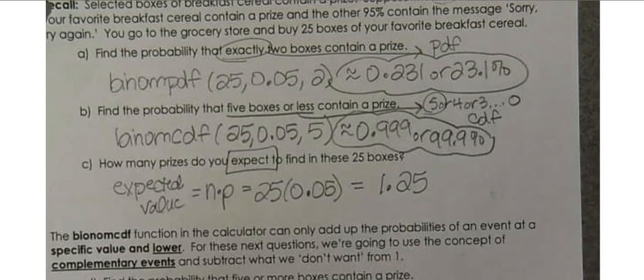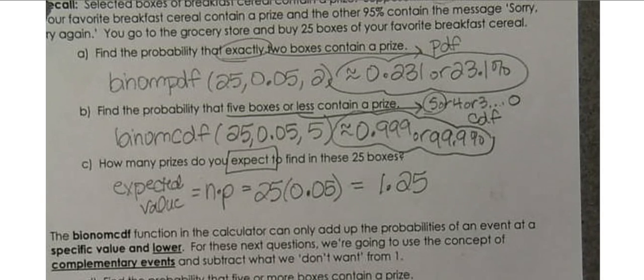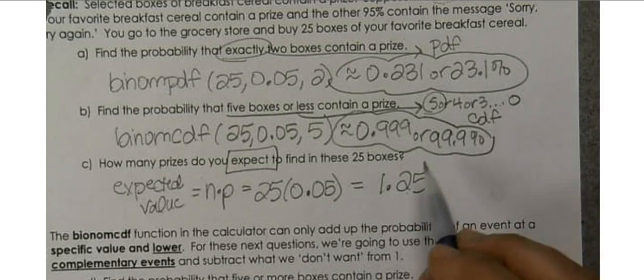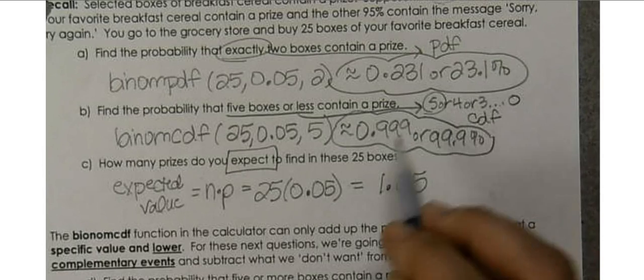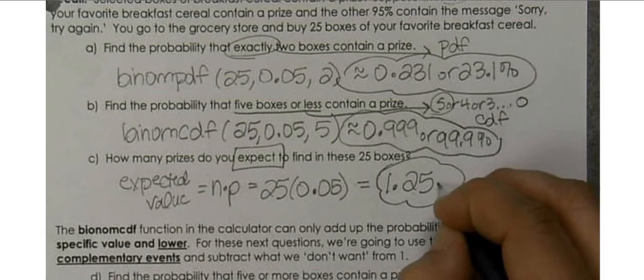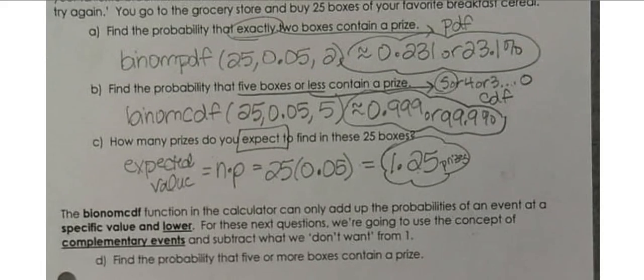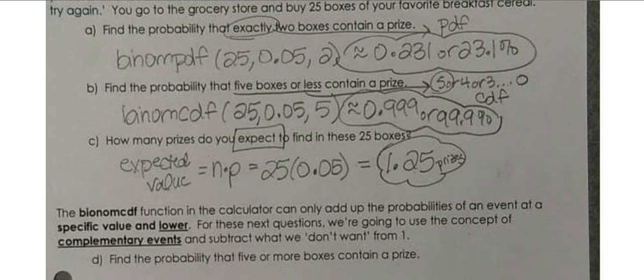And I really want to round that to 1 box. But I guess an expected value, just like when they say things like the average American family has like 2.8 people, we're just going to leave it like this. So our expected value is going to be 1.25 prizes that we would expect to contain. Maybe I should put a unit, I don't know. Okay? So we'd expect in the 25 boxes to get 1.25 prizes, which is just kind of like an average.